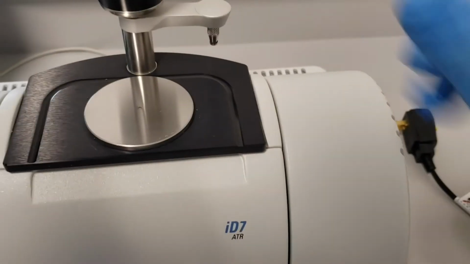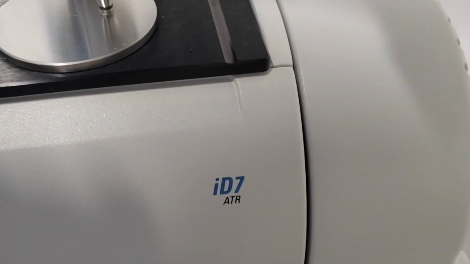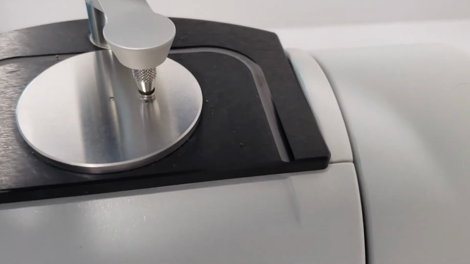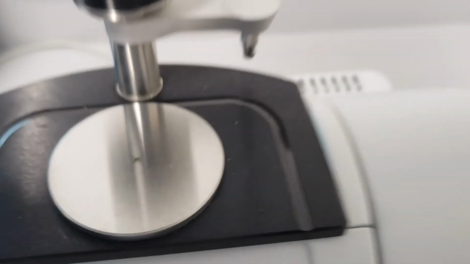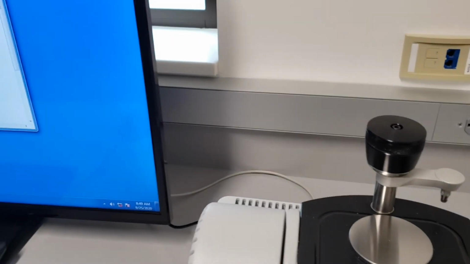Now what I like to do is bring it over here and push it down as you were running a background, and then see if any sticks to the bottom. It doesn't look like it is, so it looks like that nozzle head is clear and everything is clean. Alright, that is it. Bye bye for real.